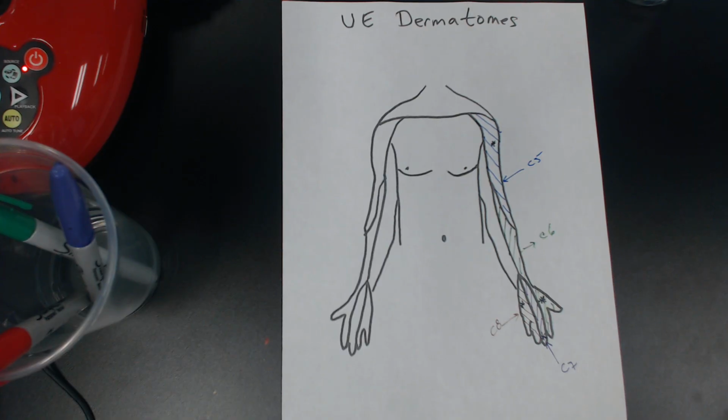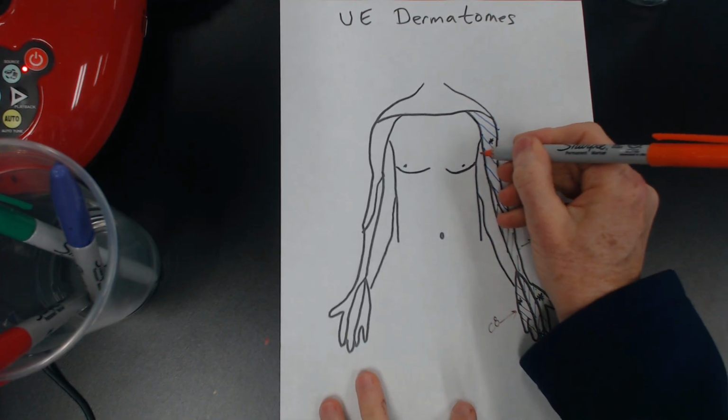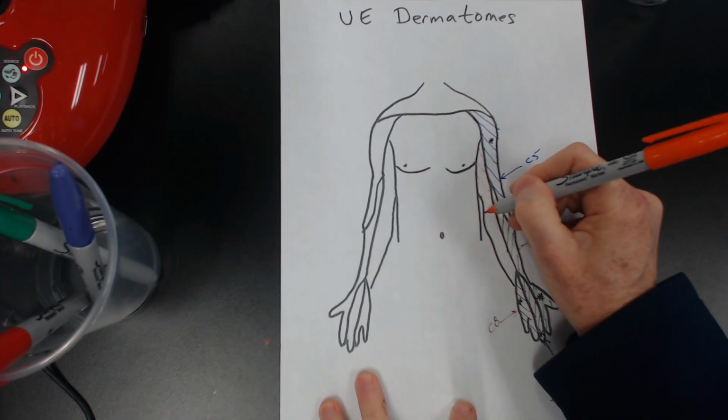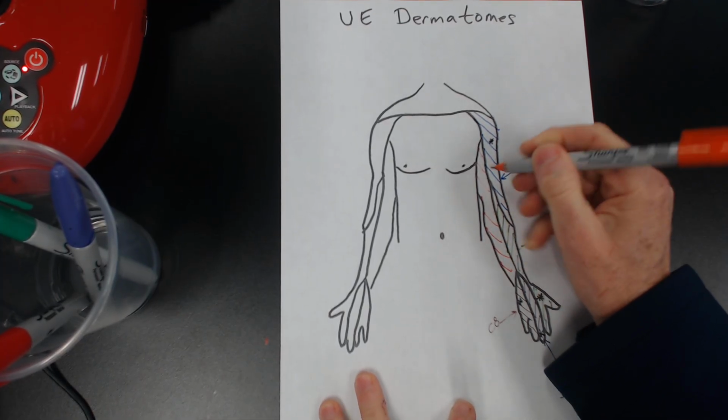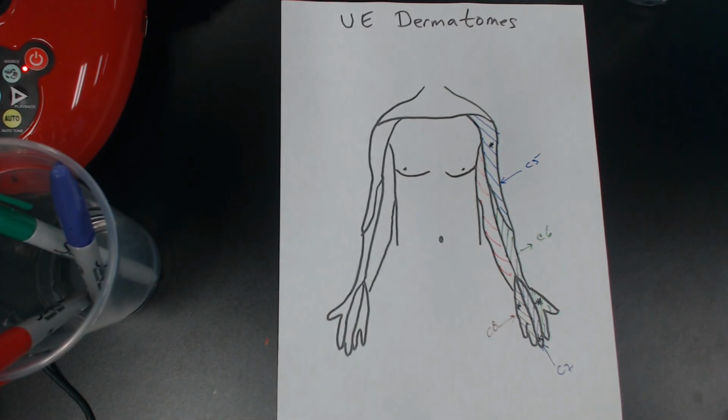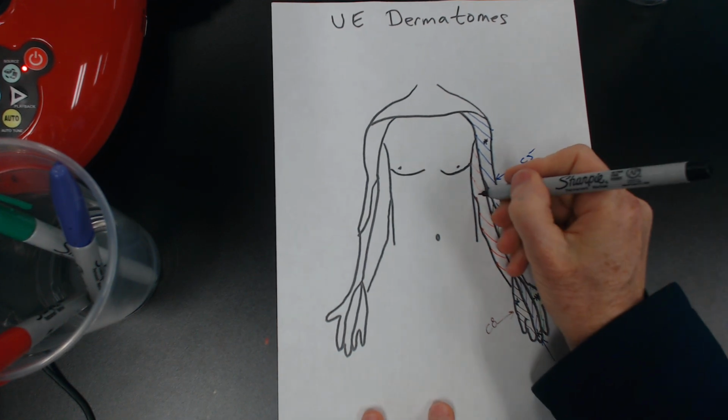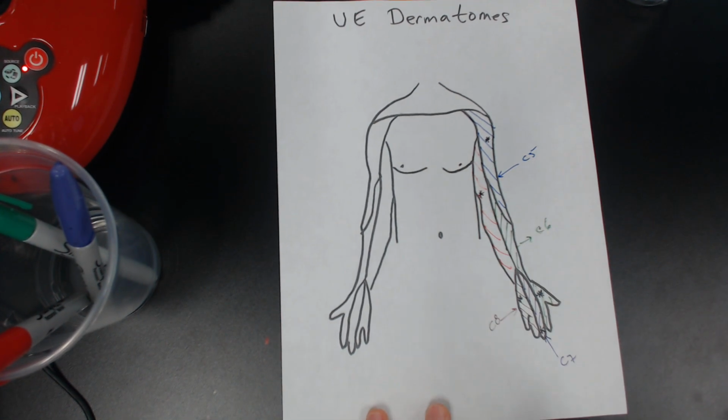And then the last one is T1. T1 is here, and the testing site is medial elbow, right there.